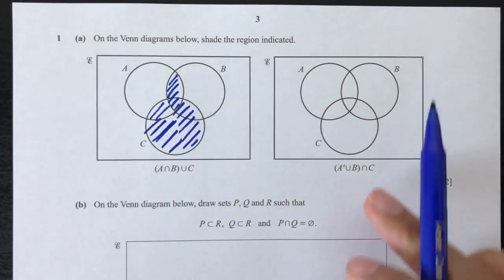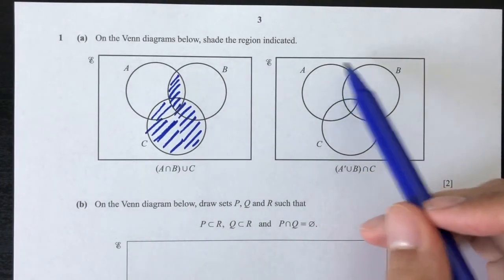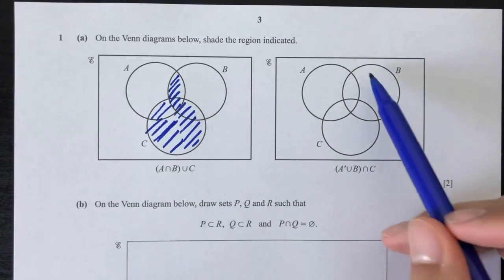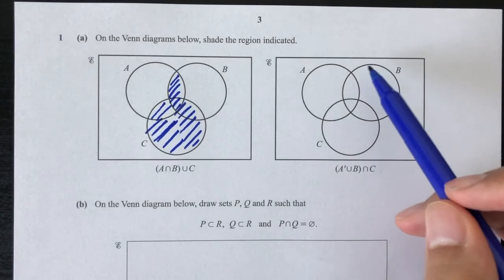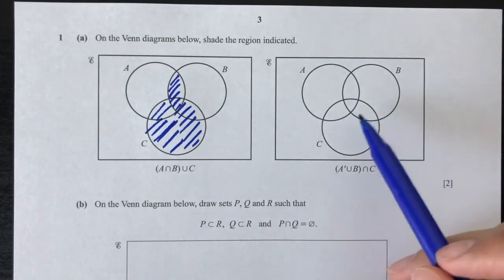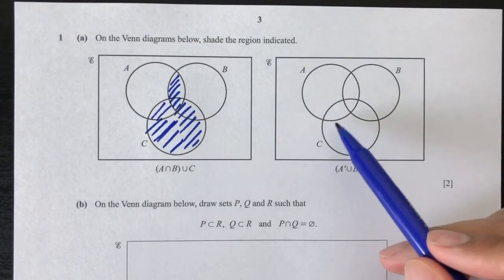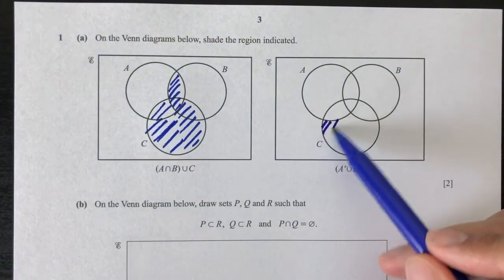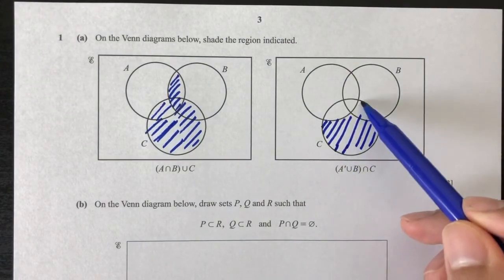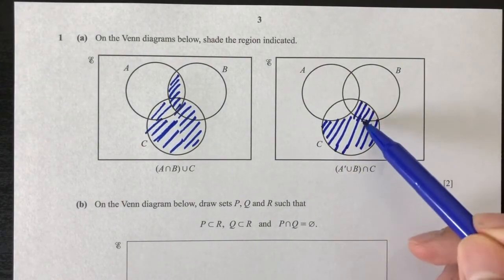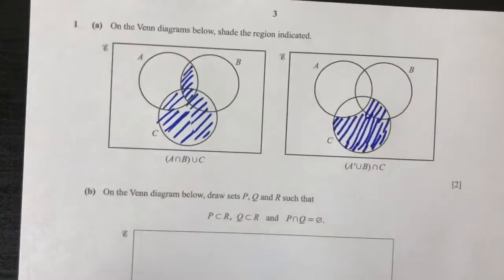That's for part 1. For part 2, we have A prime, which is outside of A, union B, it's still outside of A, and then intersection C. So it needs to be union B will be outside, intersection C. So C, this one, but not A. So that will be your answer for part 2.